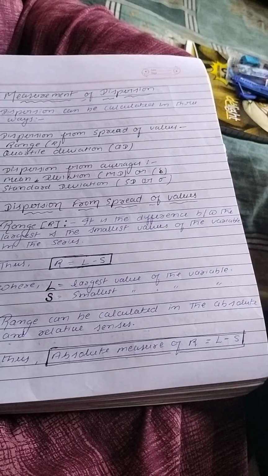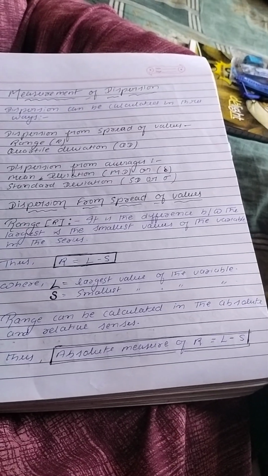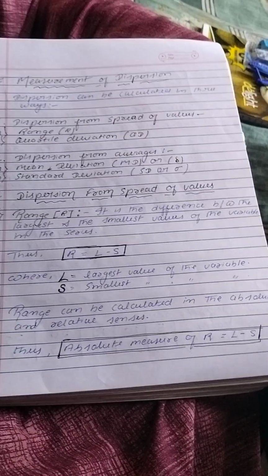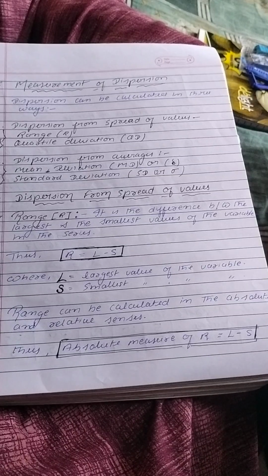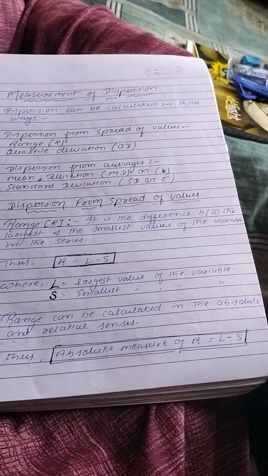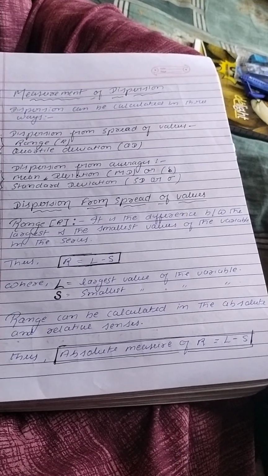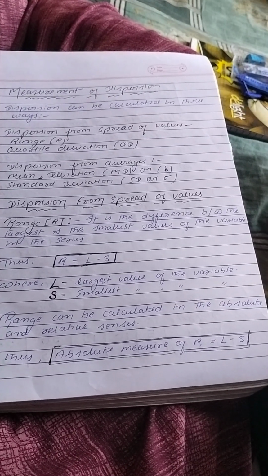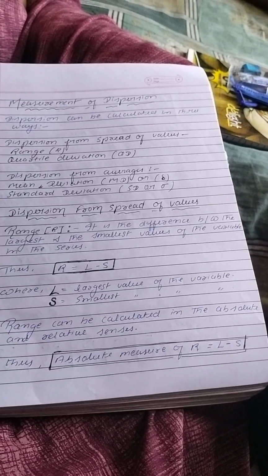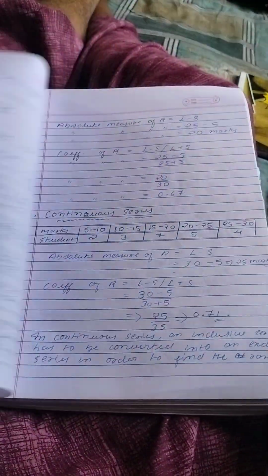We have to calculate without unit, and to remove the unit there is one more formula, which is called the relative sense or coefficient sense, where the value is divided. So the absolute measure of R is L minus S. In order to calculate the absolute value, we just need to get the difference between the two values.